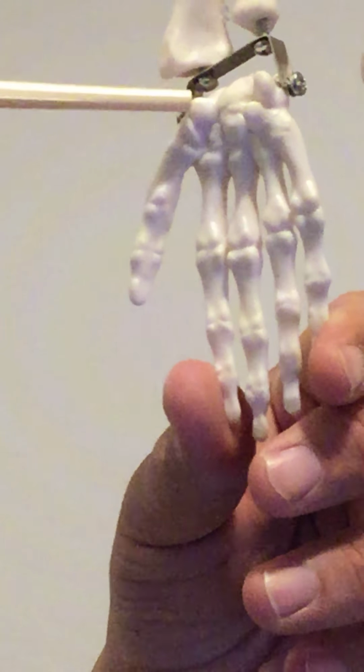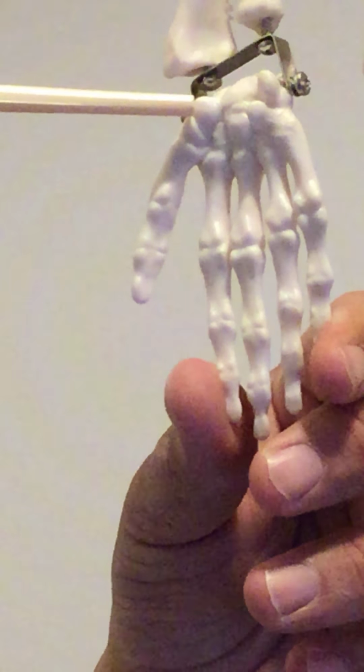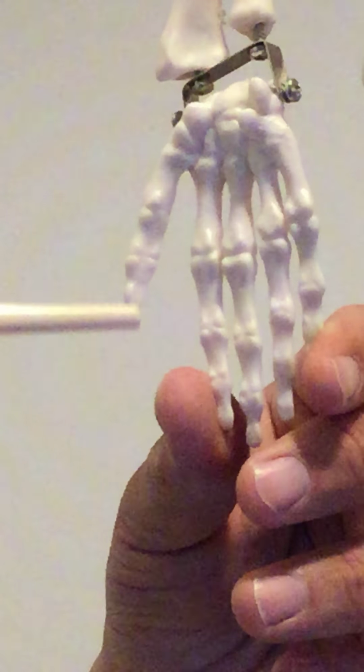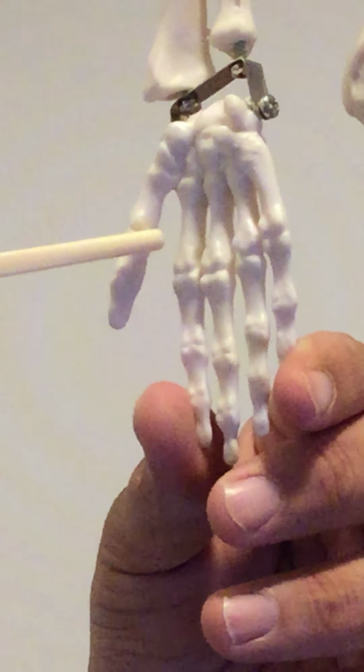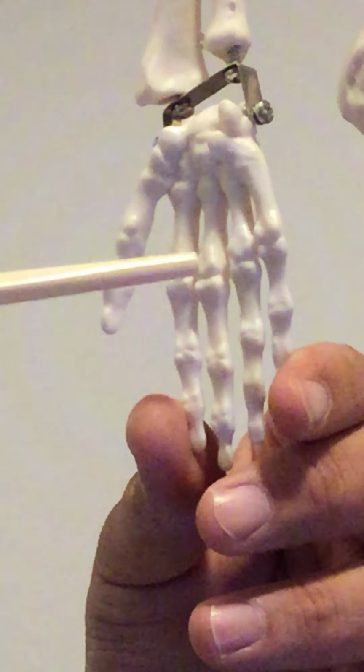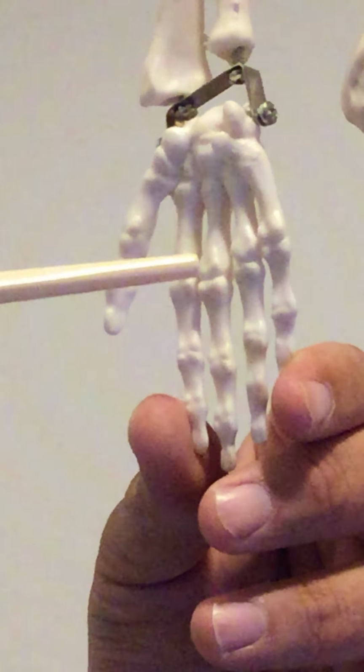Trapezium is up here. Then the scaphoid, which is the long bone here in the wrist. From there, in this one here, we also have a sesamoid bone, usually right here inside the thumb. We have the metacarpals and our phalanges.